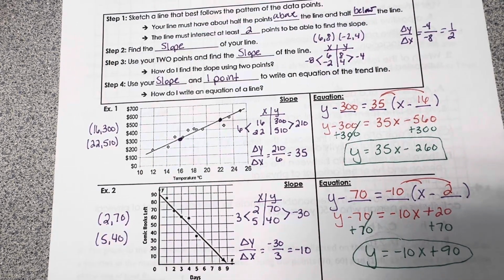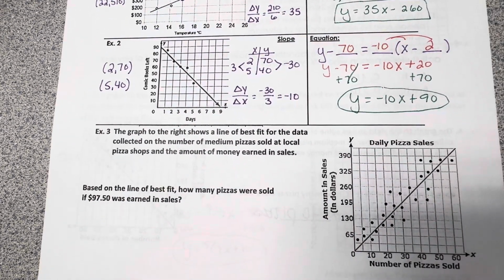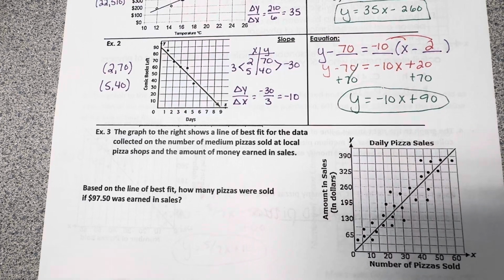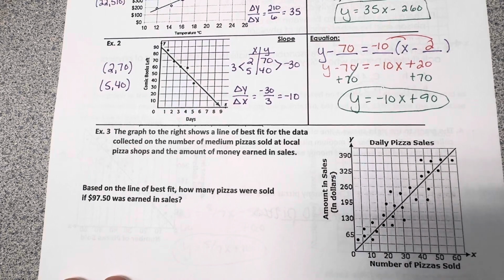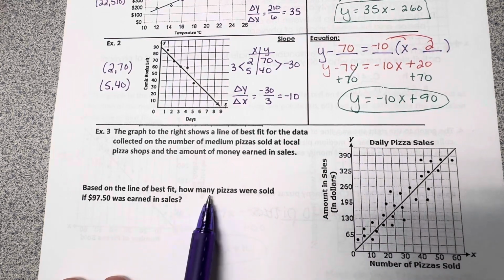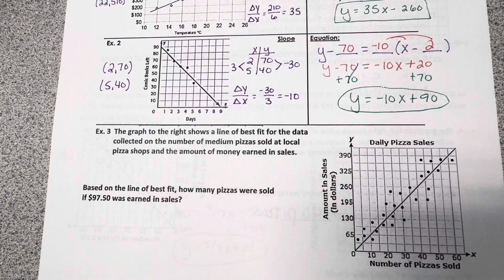All right, and then the last example is just reading the graph and being able to pull some information from it. And so we are told that this graph shows the line of best fit for data that was collected for the number of medium pizzas sold at local pizza shops and the amount of money earned in sales. So this is how many pizzas were sold. This is how much money that they earned. And it says, based on the line of best fit, how many pizzas were sold if $97.50 was earned?